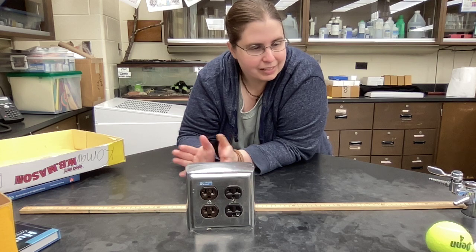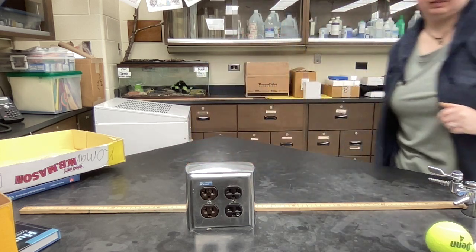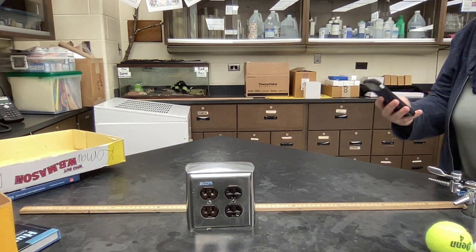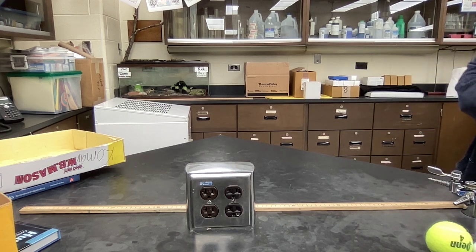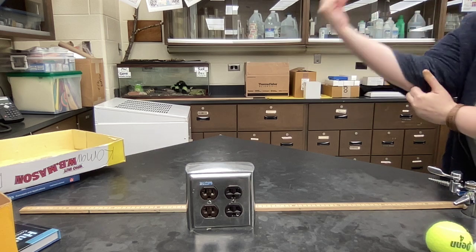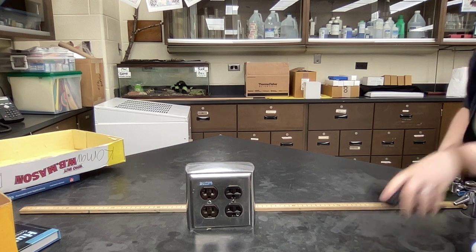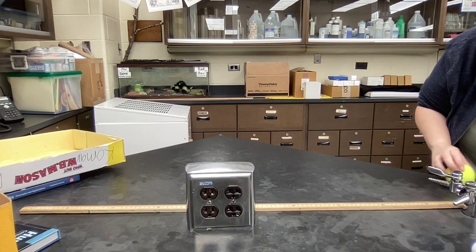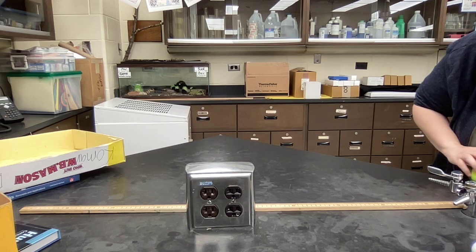All right, so let's start with less force and the tennis ball. So I'm going to get out my timer. I'm going to do it as laps so that I can just show you all 3 times at once. Okay, so starting with less force, trial 1.